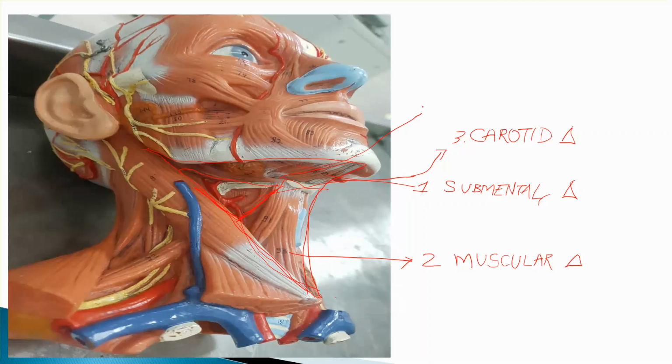This is the 4th triangle, the submandibular triangle. It is formed by the anterior belly of digastric, posterior belly of digastric, and the base of the mandible.